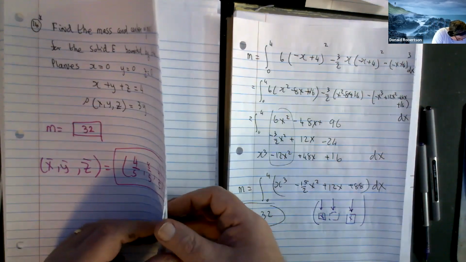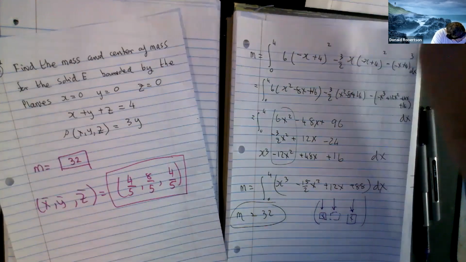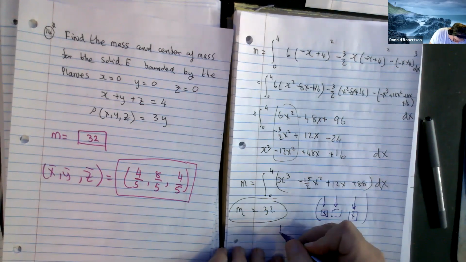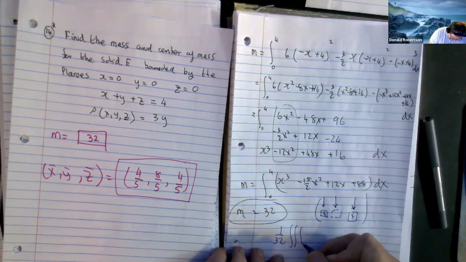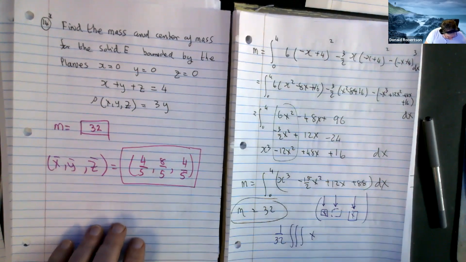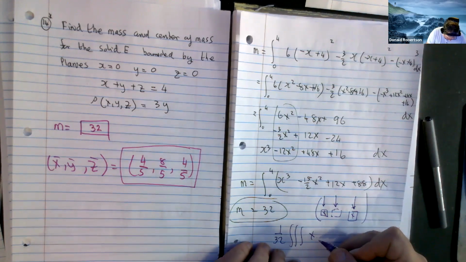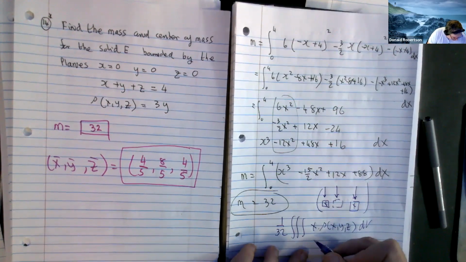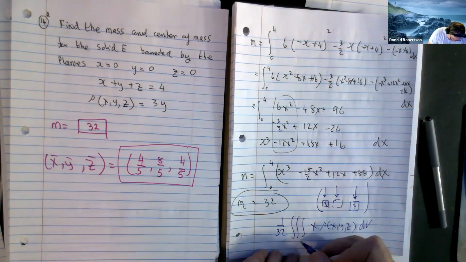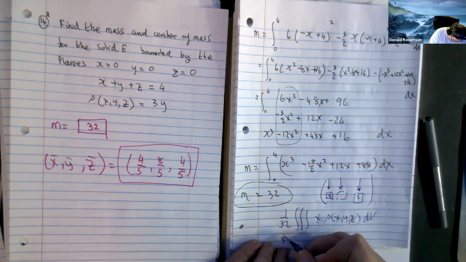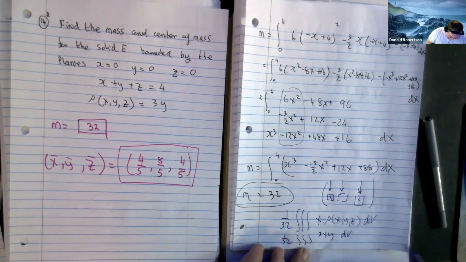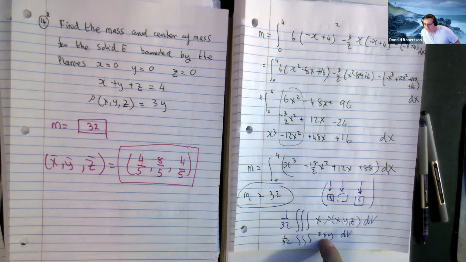Let's find my formula again. Where is it? No, it's gone. Okay, you would have 1 over the mass, the same triple integral, but x times all the stuff that we would have to do. So you'd have to do that guy. And since the fella that we're dealing with is 3y, it'd be 1 over 32, the triple integral of 3xy dV. So it looks very similar, but you see there's an extra term now in x.